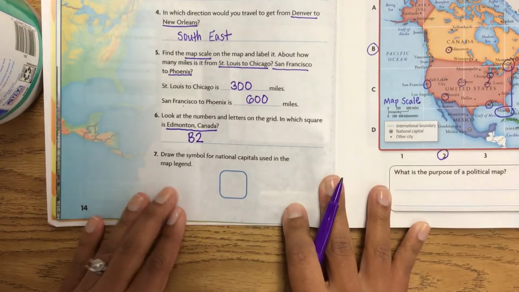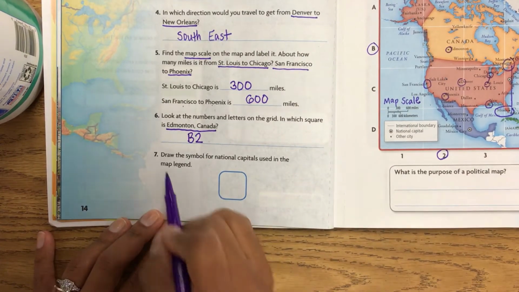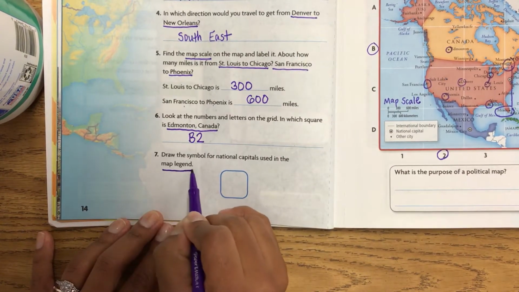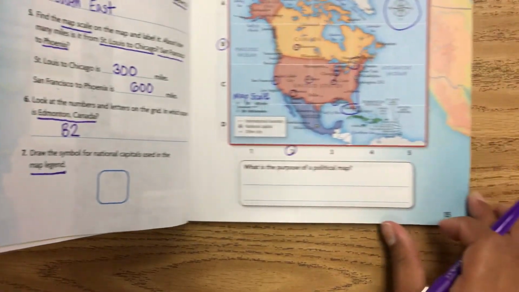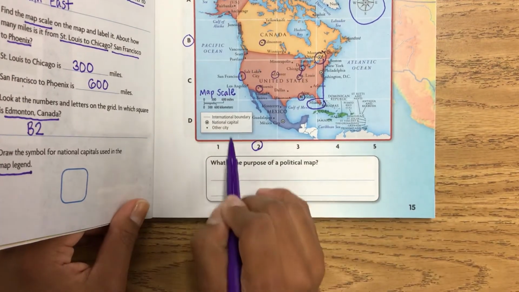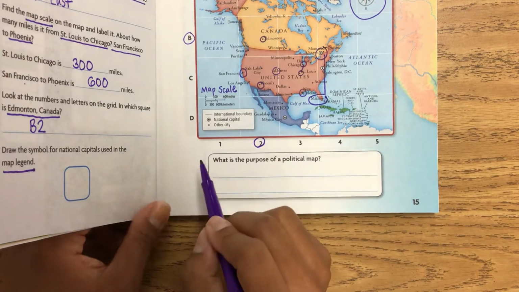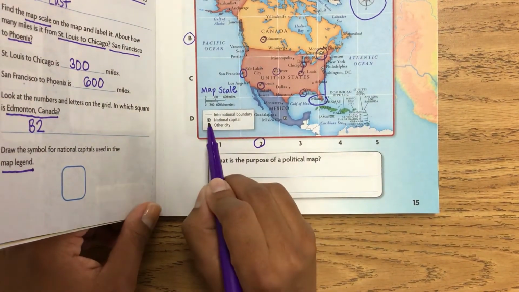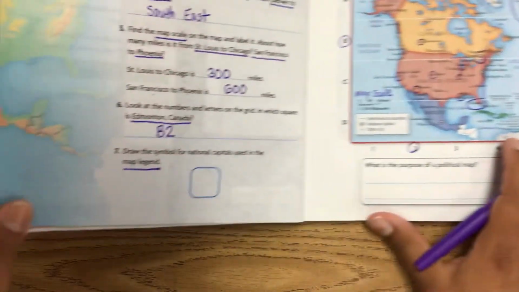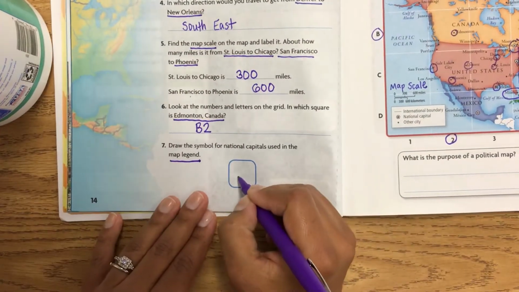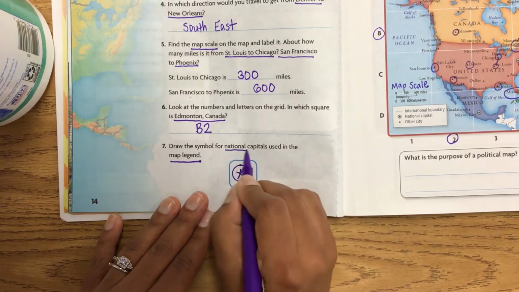All right, and our last one is number 7. Draw the symbol for national capitals used in the map legend. I know our map legend is going to tell us what each of the symbols represent. So let's find it right down here in D1. So we have our map legend or key, and it says if it's a national capital, it's going to have a star with a circle around it. So let's go ahead and draw just that, a star with a circle around it for national capitals.